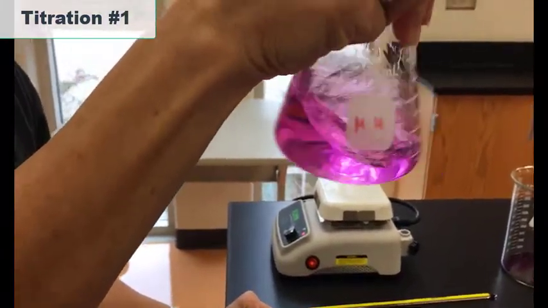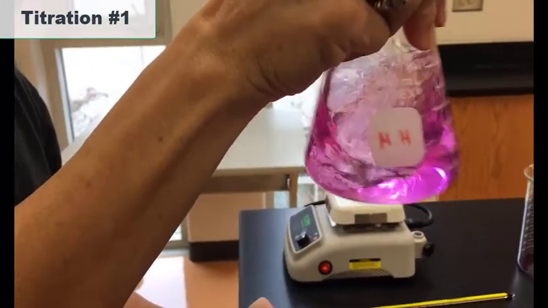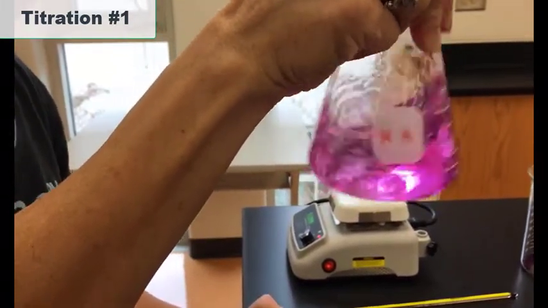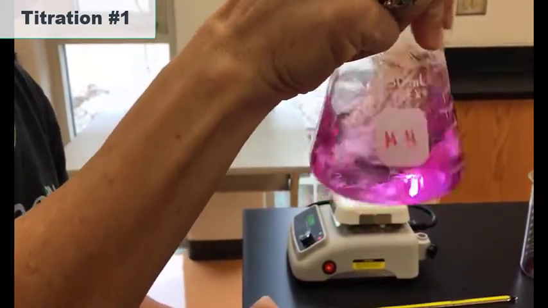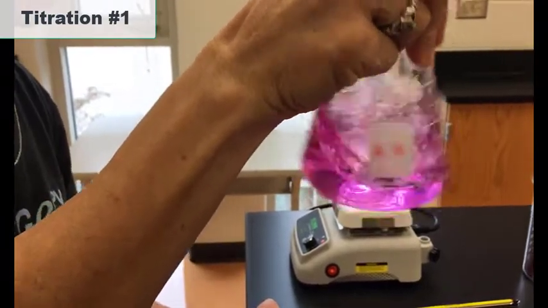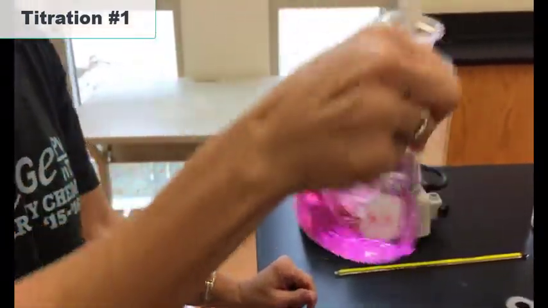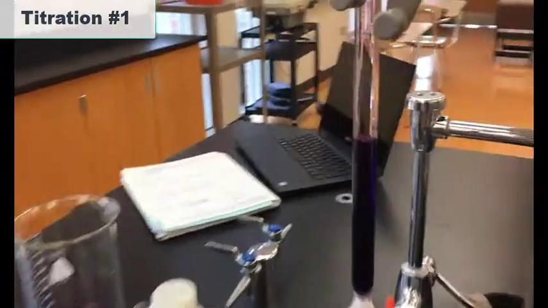Well, that is beginning to hold its pink, which tells me the oxalate has reacted. It might get a little bit fainter with time as it reacts the last little bits, but I would say this is our endpoint. So what we need to do now is read the final volume.